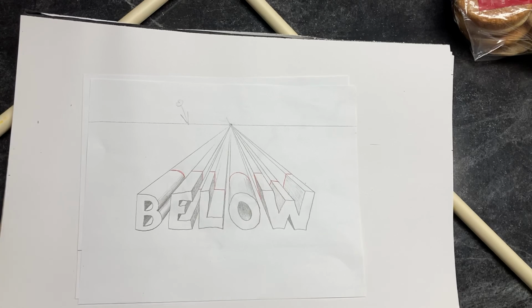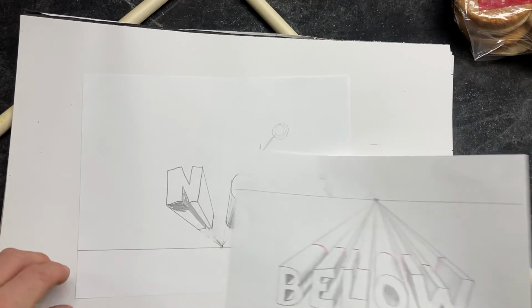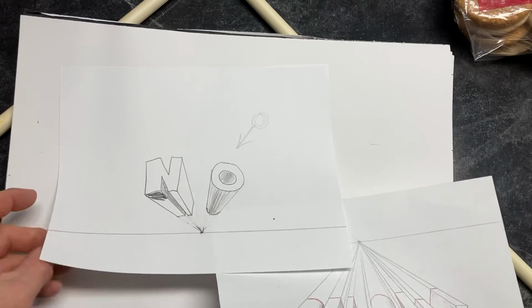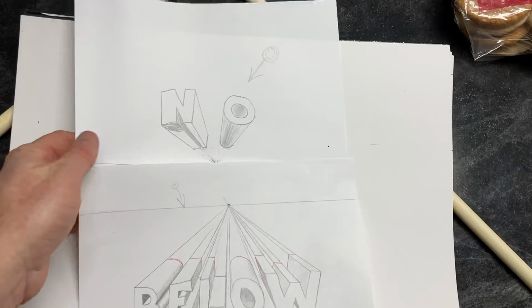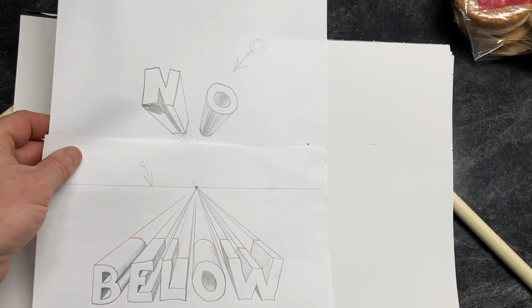So first name, last name, middle name, whatever name you want to do. If you want to, you get to pick. Do you want to do it right on the horizon line? Do you want to do it above? Do you want to do it below? You can do one above and one below if you want, and then you're going to color and shade them.